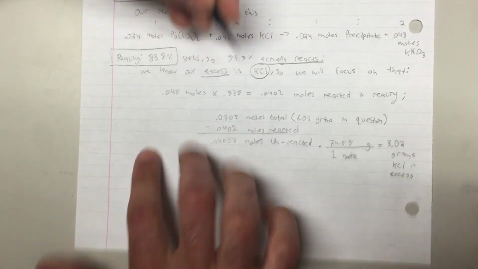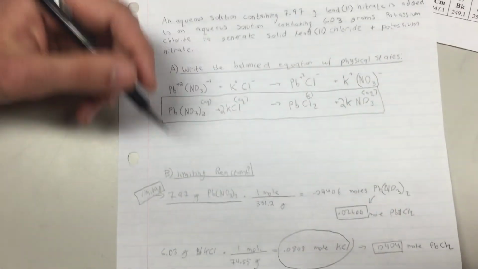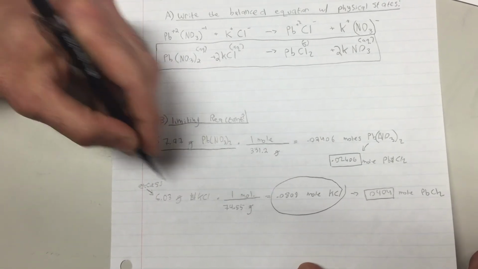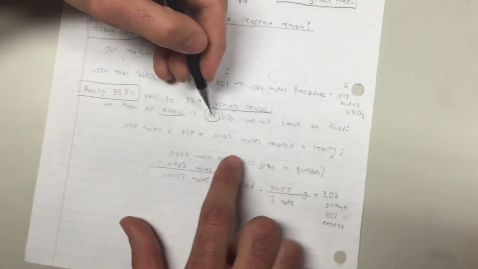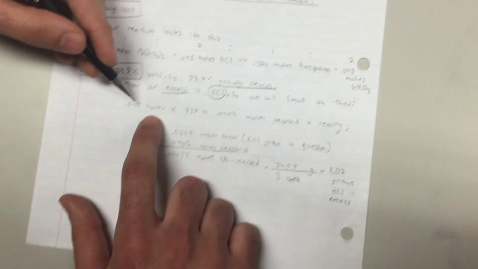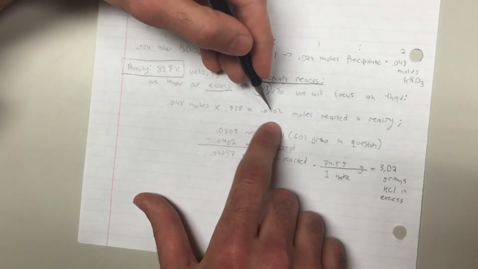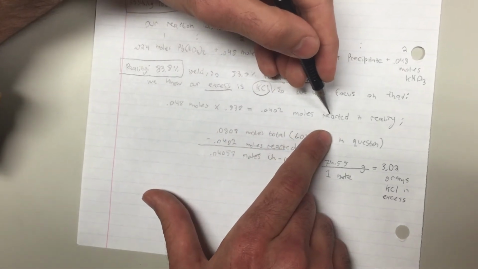We know that was our excess because the other was our limiting reactant. So we know that there's 0.048 moles of KCl. In reality, 0.0402 moles reacted.